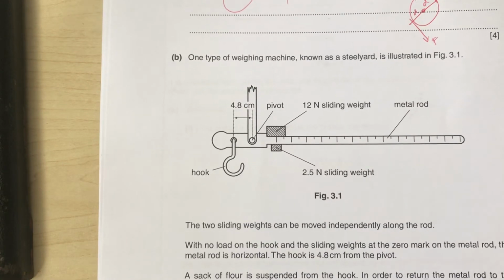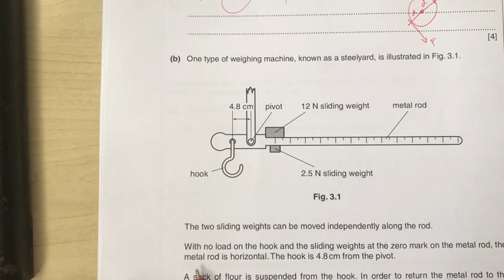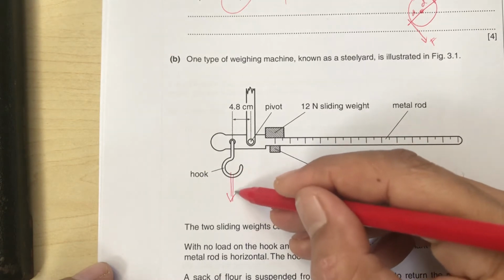Okay, we see this first. Let's say this is the sack of flour.